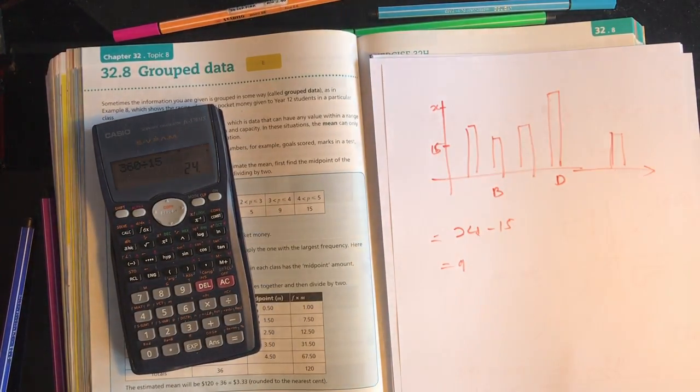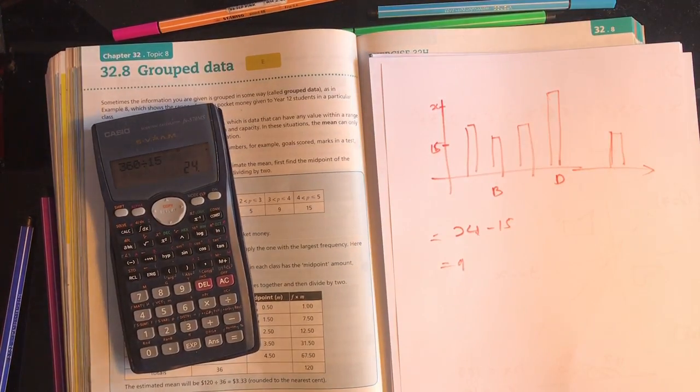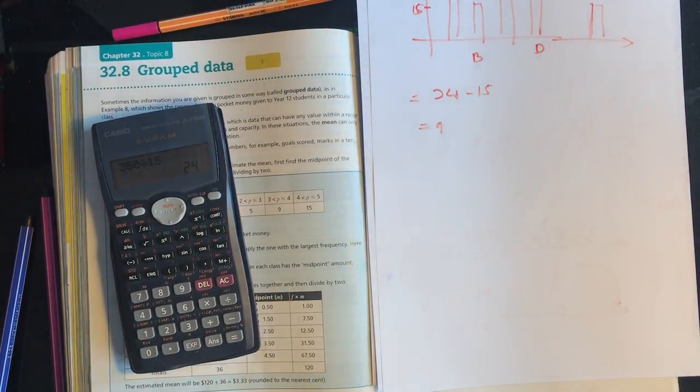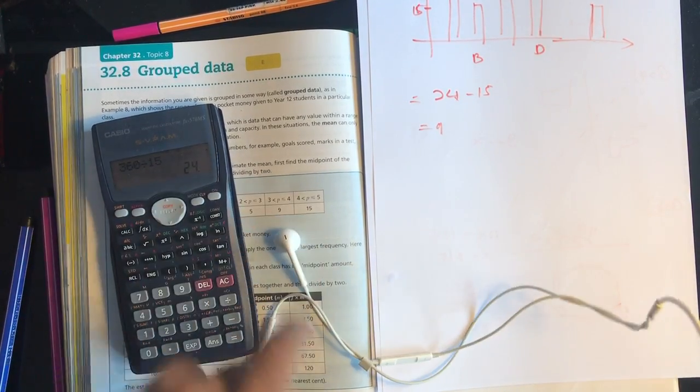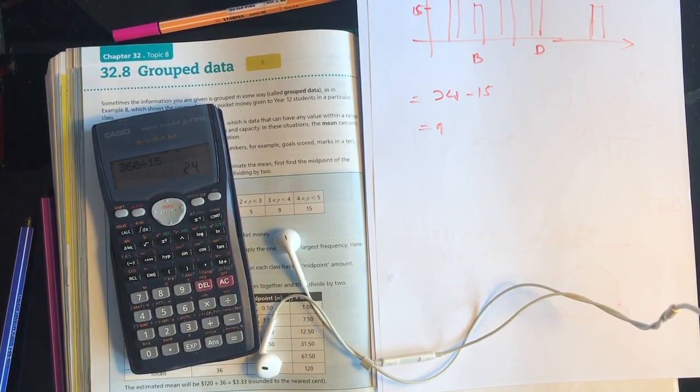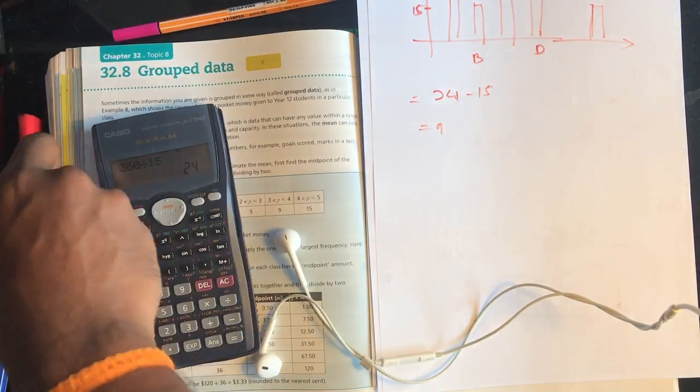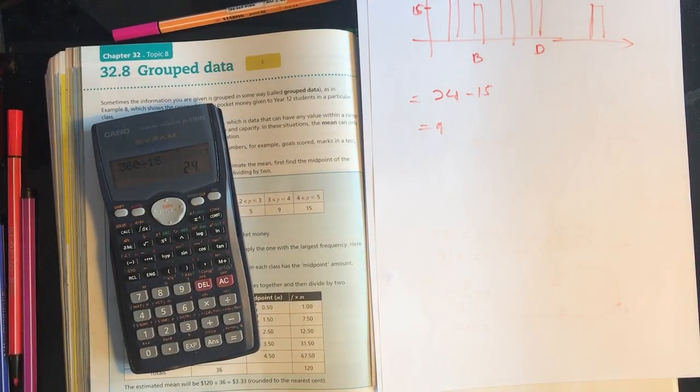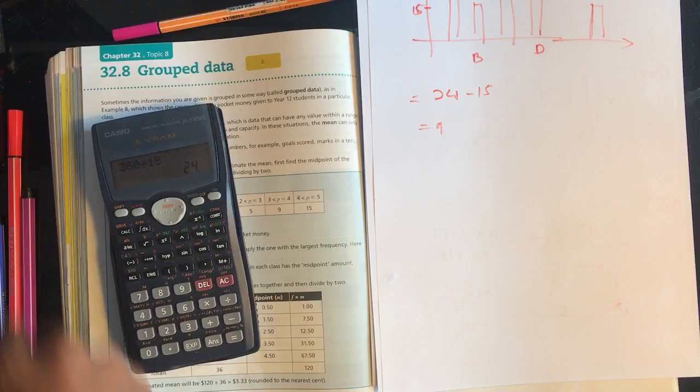Now for the last question. For the last question, I don't have any way to show you. I can only get a ruler for you. Give me a second. Let me get a ruler. Okay, so I got the ruler ready.